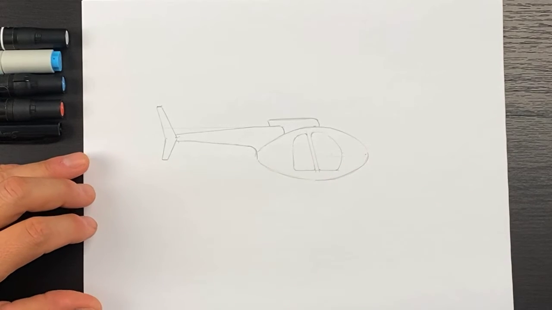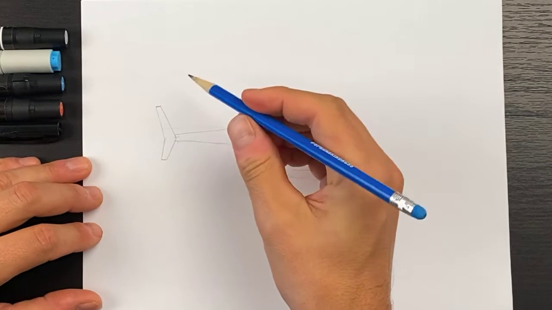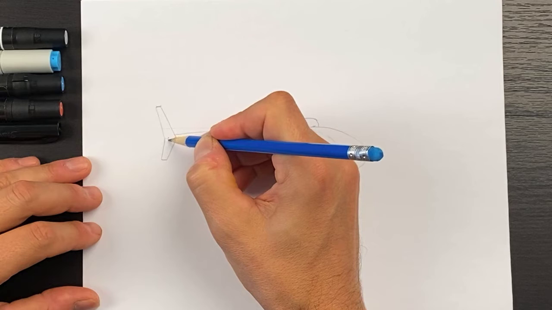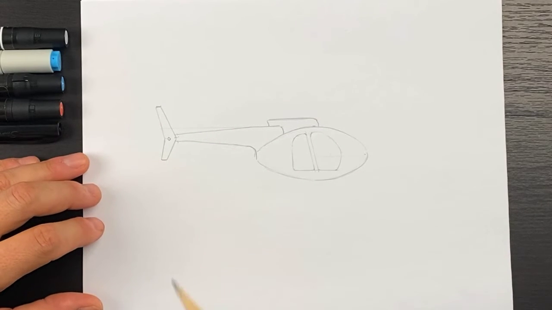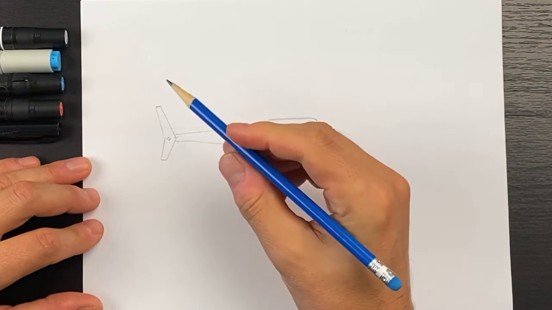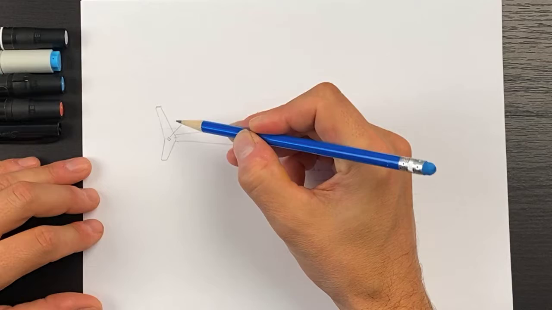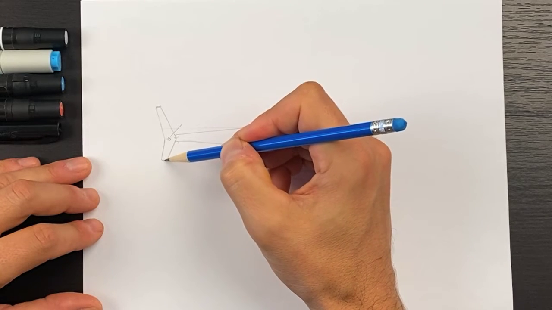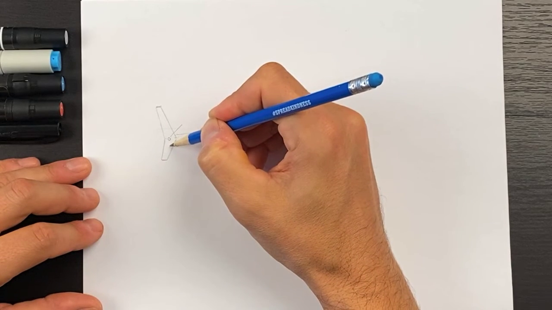Okay, now the next step, let's go back to our tail and we'll put some propeller in here. So we're gonna draw a small circle right in the center, okay? And then we're gonna do 3 blades off of that. So we're gonna come over to the right, and these blades will be a little bit longer than this lower tail. Okay, so we're gonna go 1 in this direction, 1 in this direction.